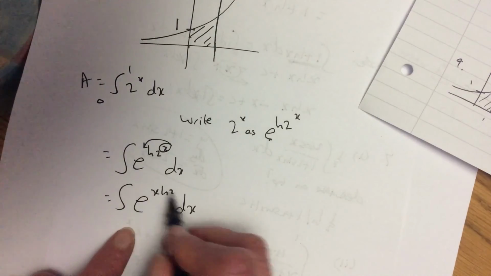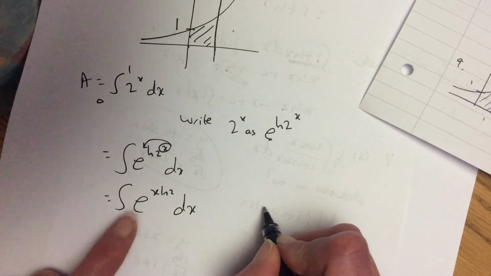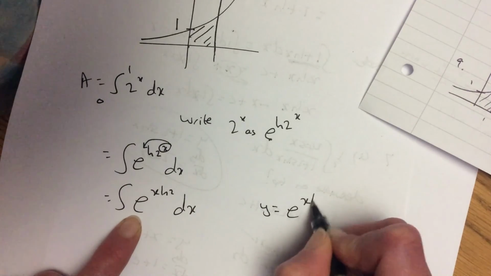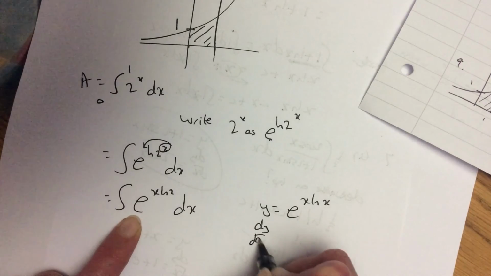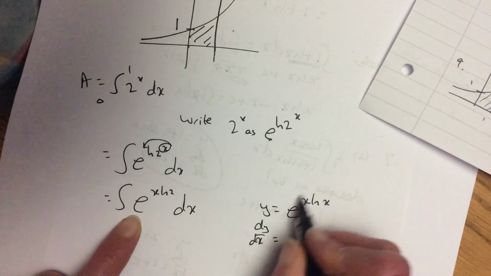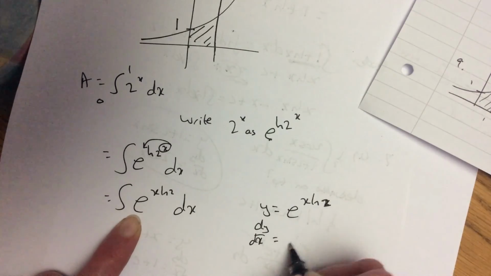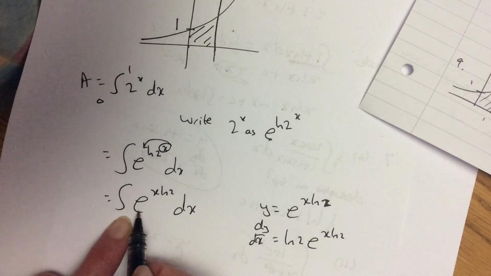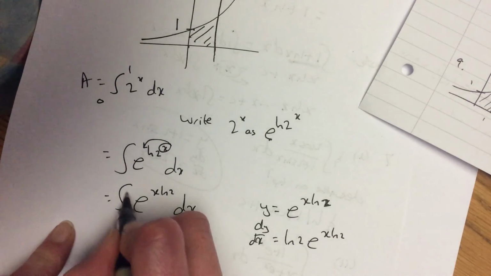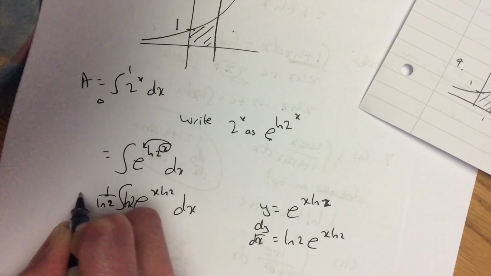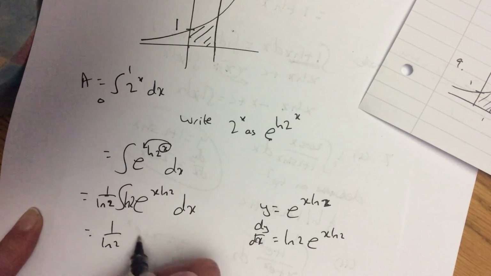Okay. How do you integrate an e? You must have the derivative in front. So let's differentiate this thing to see what we get. To differentiate an e, the derivative of that is log 2, and the function as it is. So before I integrate this back, I must have log 2 in front. So I balance outside by 1 over log 2. I can now integrate that.